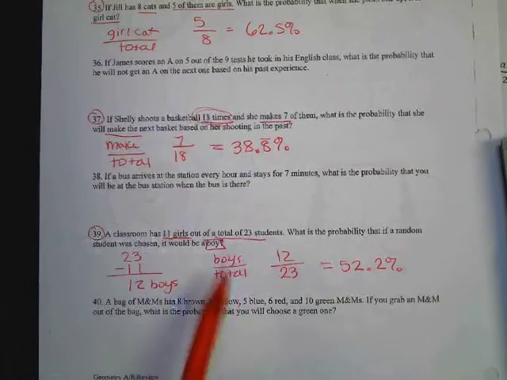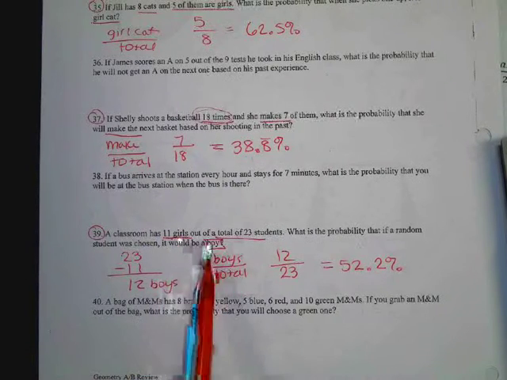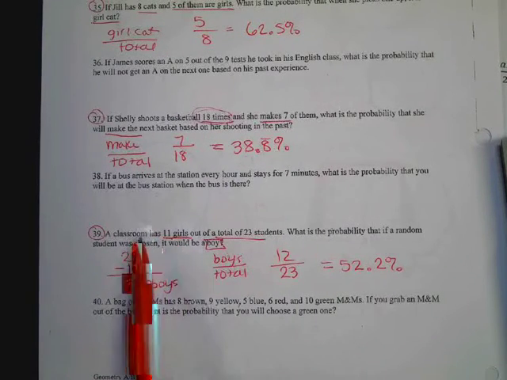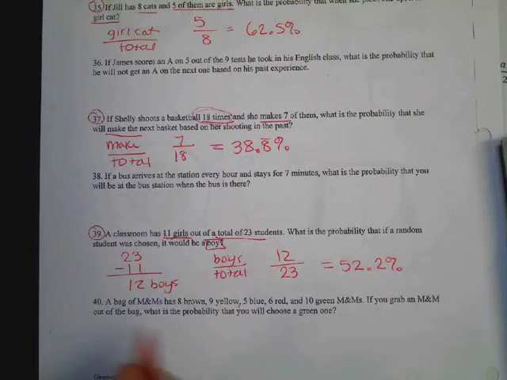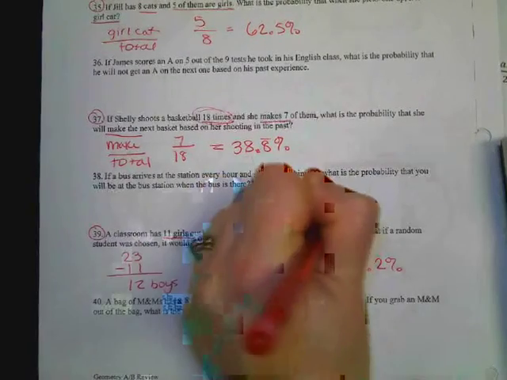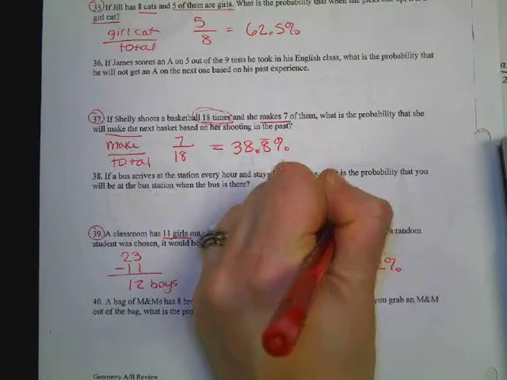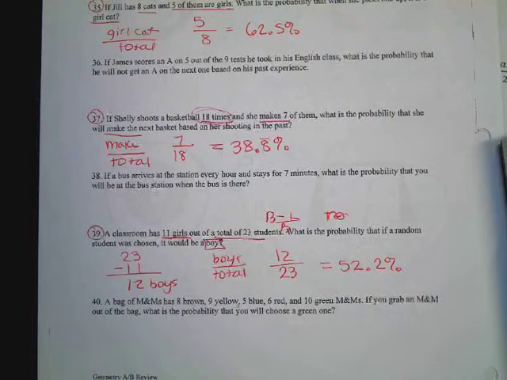This is one of those where I gave you a number, but I want the opposite of that number, so you need to subtract from the total first and then divide by the total. It's kind of like our geometric probability where you do big minus little over big, or the total minus, yeah, that's pretty much it. Sorry, I got distracted.